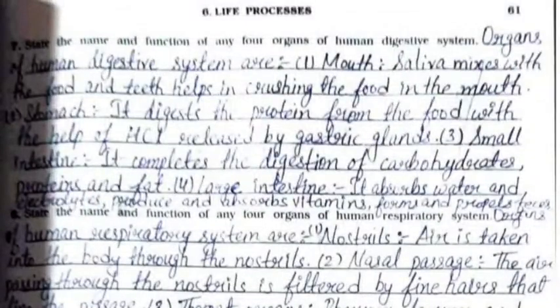Seventh one, state the name and function of any four organs of human digestive system. Organs of human digestive system are: first one, mouth. Saliva mixes with the food and teeth help in crushing the food in the mouth. Second one is stomach. It digests the protein from the food with the help of hydrochloric acid released by gastric glands.